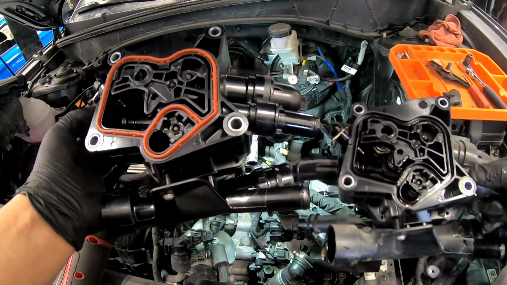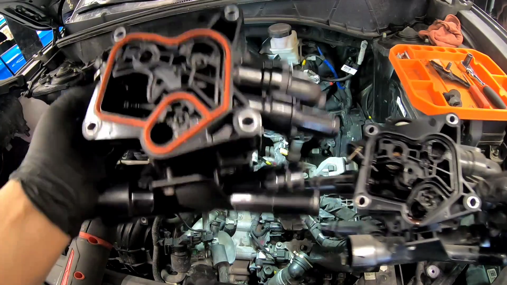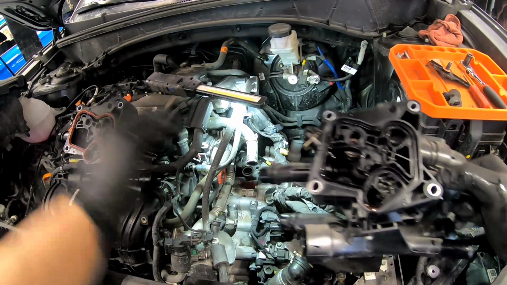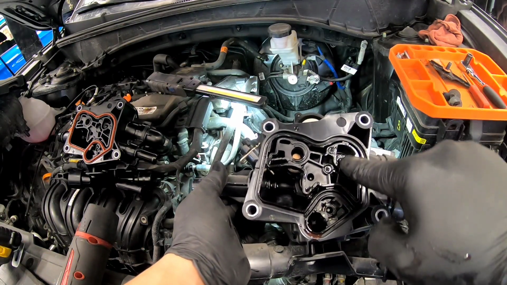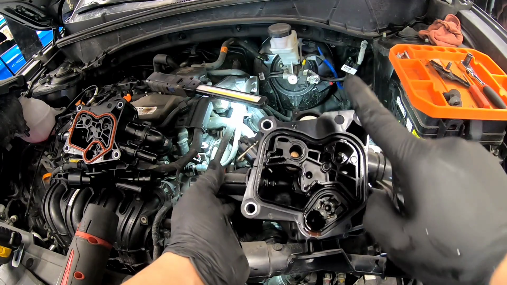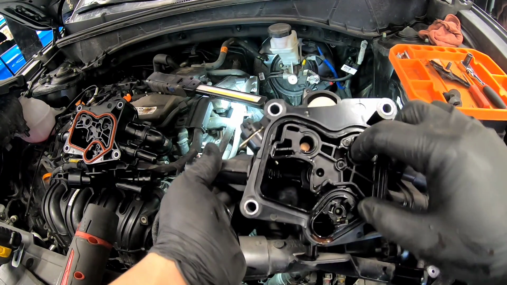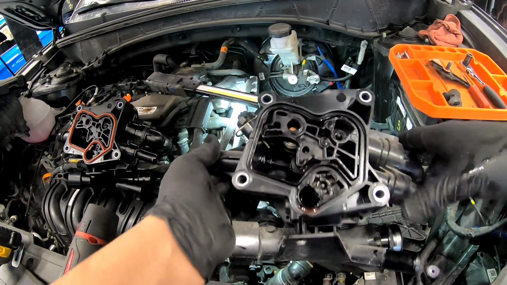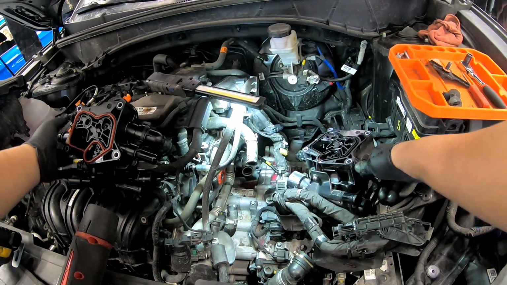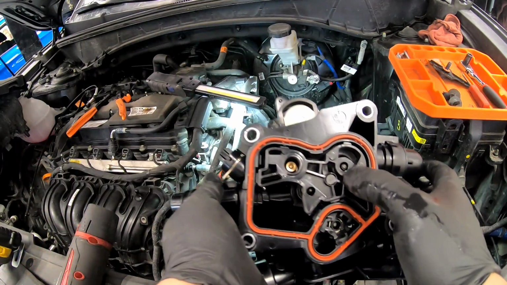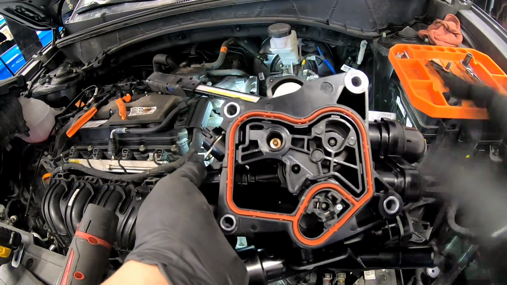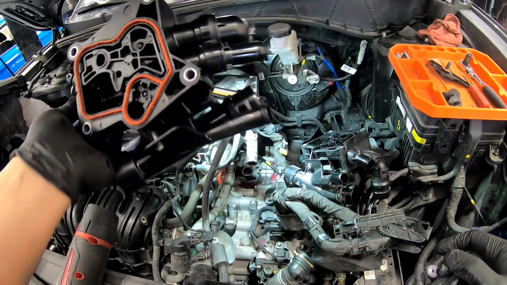The only difference that you can see is this part is in the top position. That nipple, I don't know if it's supposed to be like that, because on the brand new part the position of that is too far down, right?